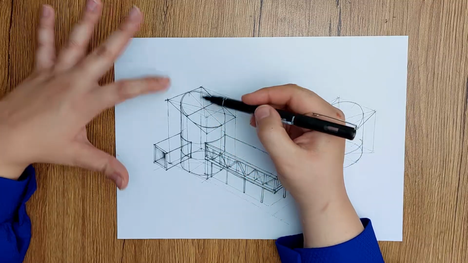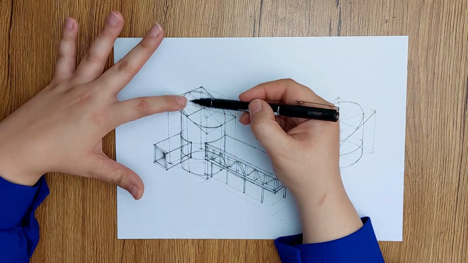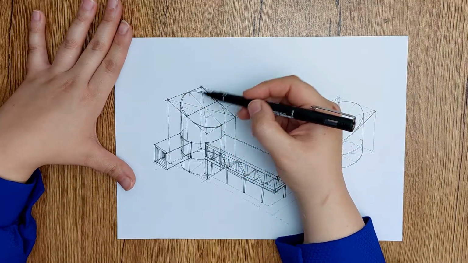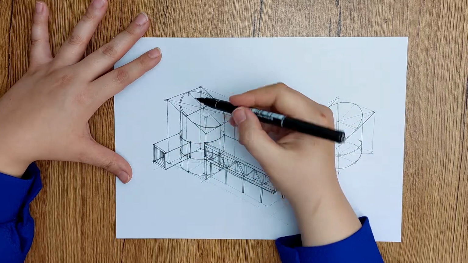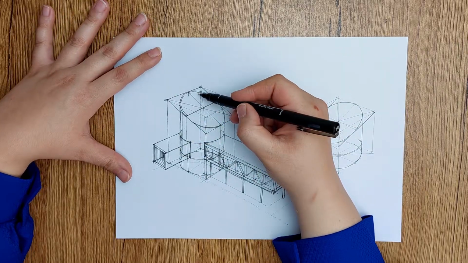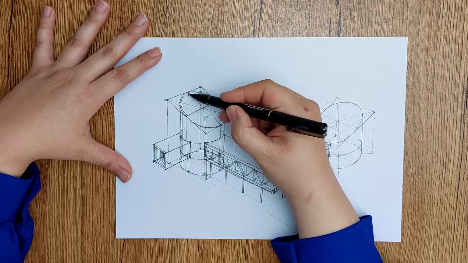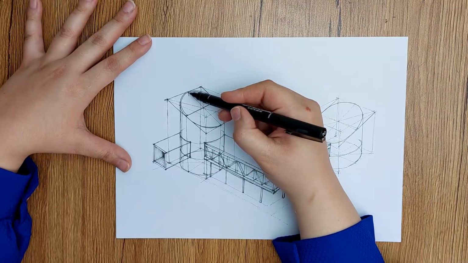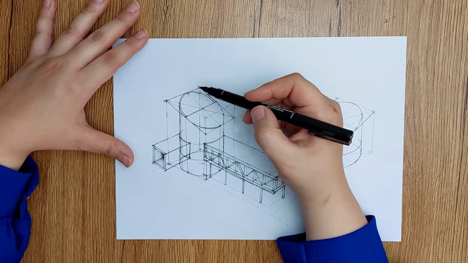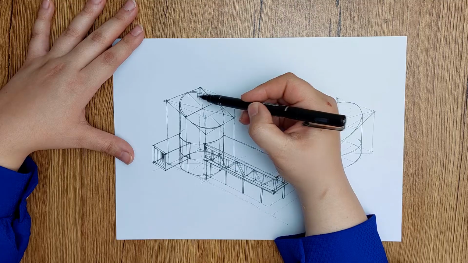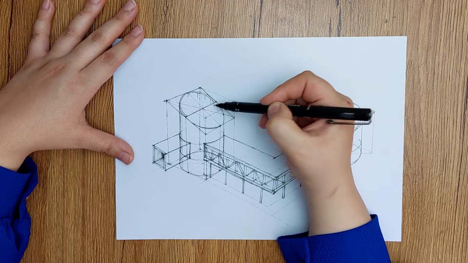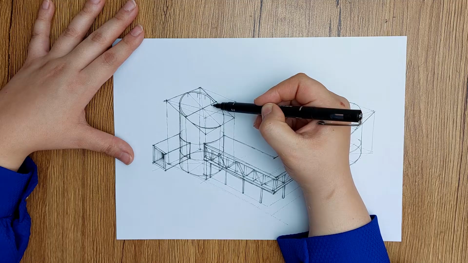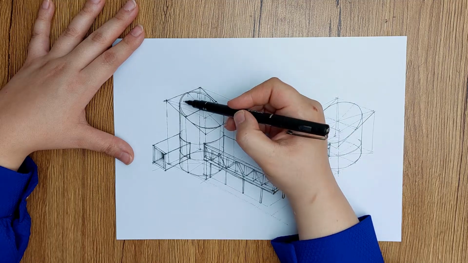So I want to have a setback here to find the correct curve for the bottom side. I draw a vertical line. For example, it's 5 millimeters. So I draw a 5 millimeter line here as well. So here is done. We cannot see it anymore.